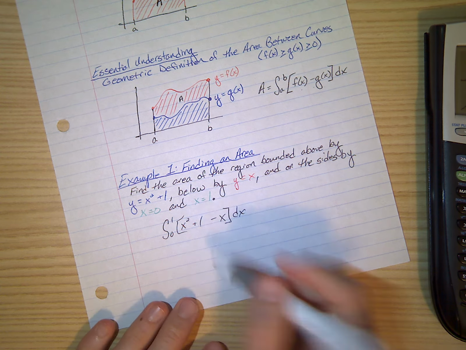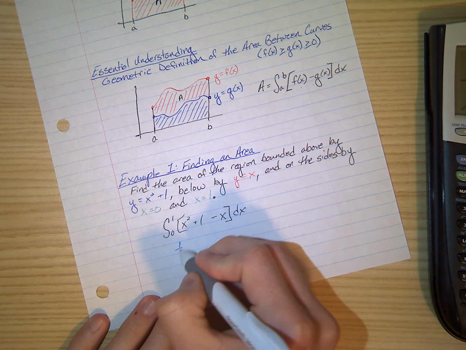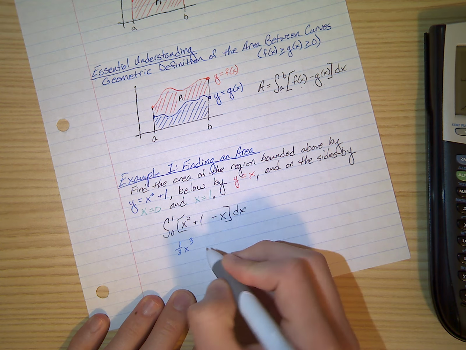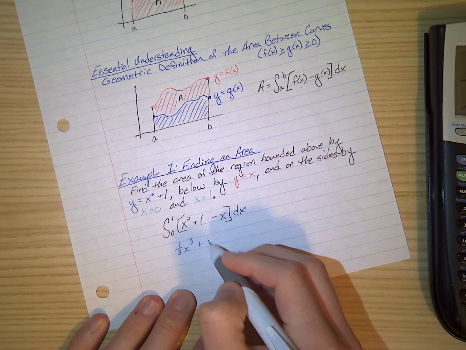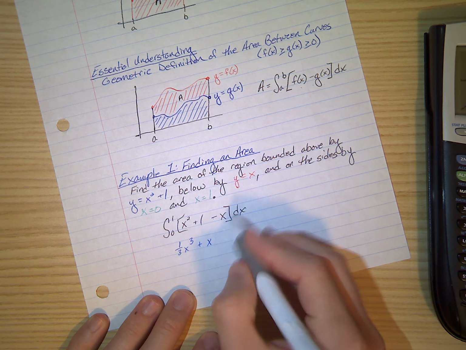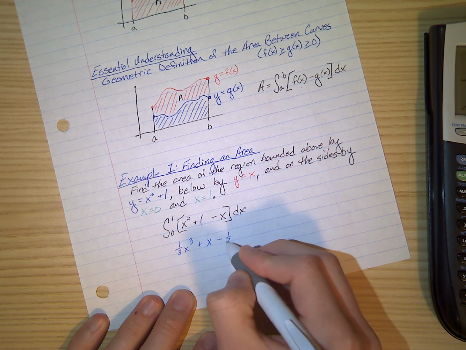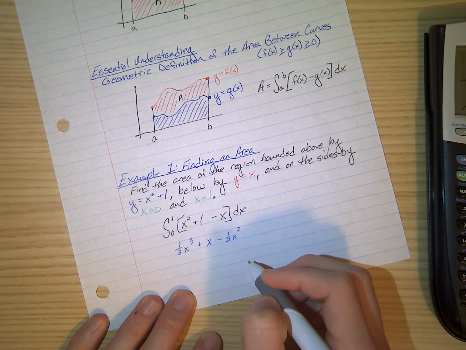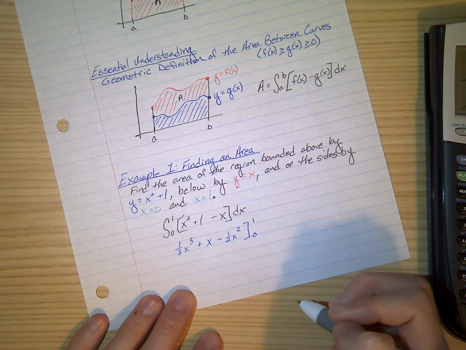So again, the antiderivative of x squared is going to be 1/3 x to the third, plus the antiderivative of 1 is just x, and then the antiderivative of negative x would be negative 1/2 x squared. And we need to evaluate this from 0 to 1.